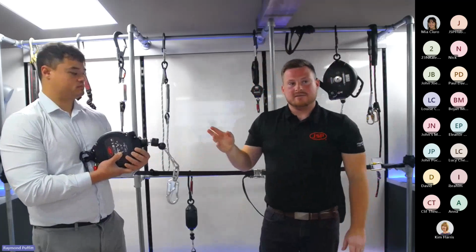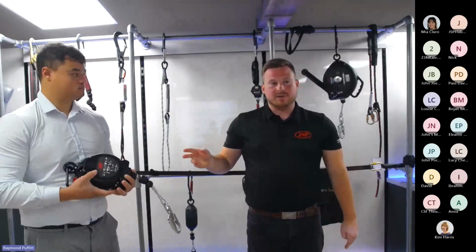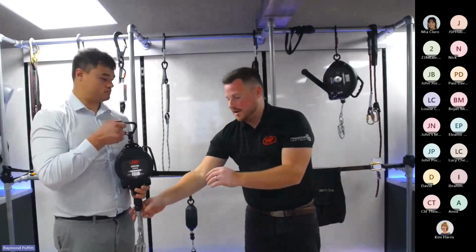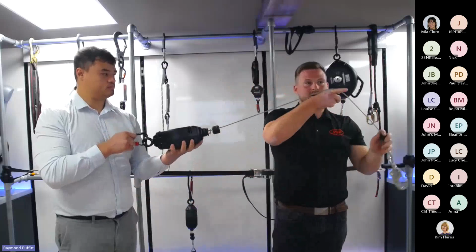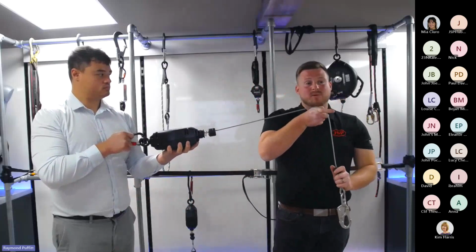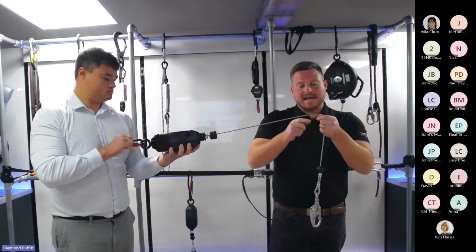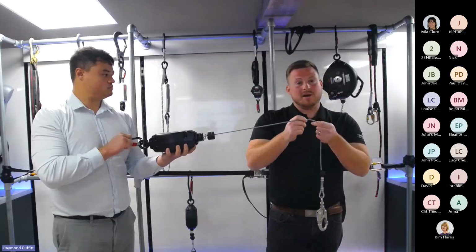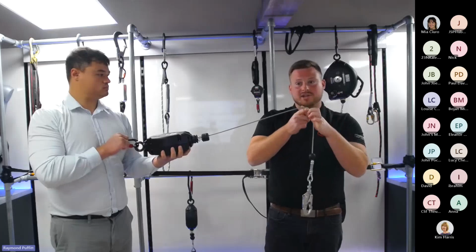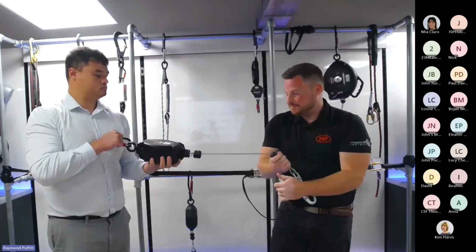The reason we can't use it, even though it will catch you, is because of the force it's going to generate when it goes over an edge, over that 90-degree angle. That slippage will result in the force being more than 6 kilonewtons. You also can't guarantee this wire will even be able to withstand that sort of force over a sharp edge. Okay?